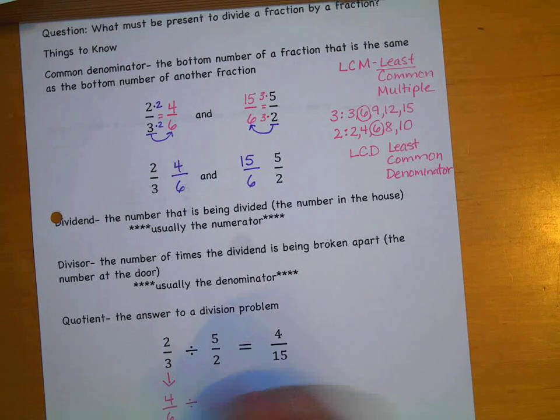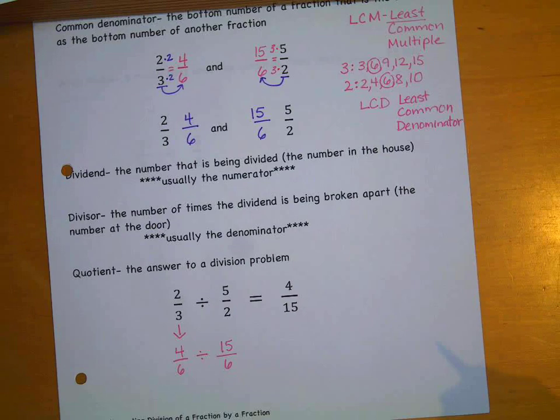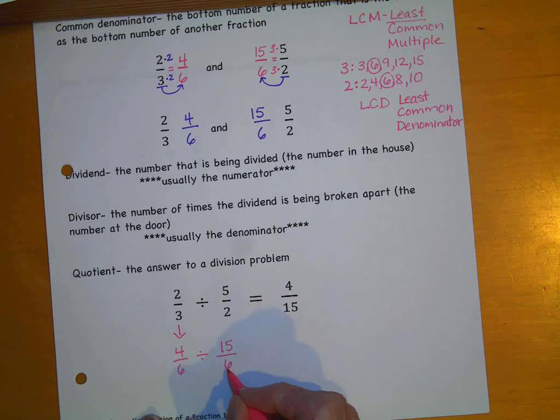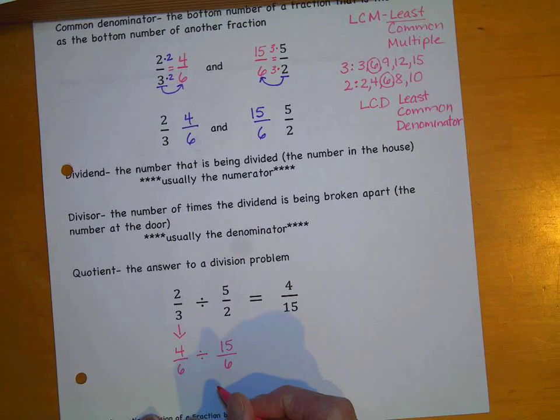So here's 4/6, divided by, we learned from up here that 5/2 is exactly the same as 15/6. Then you also heard me say that now that it has a common denominator, I can just divide straight across.